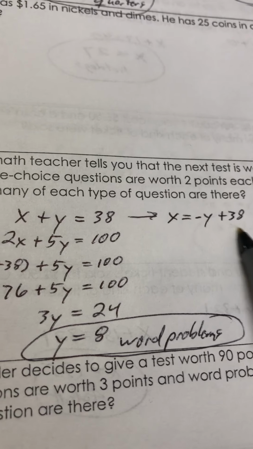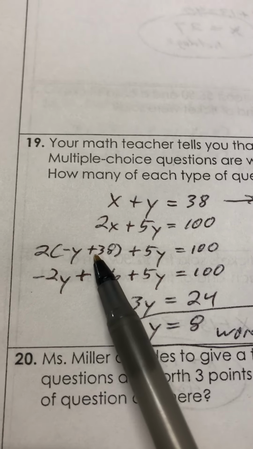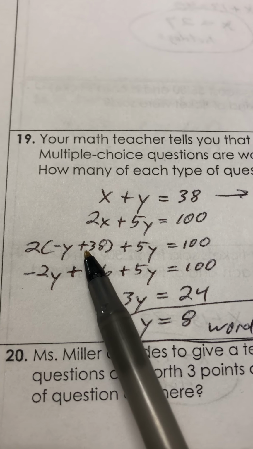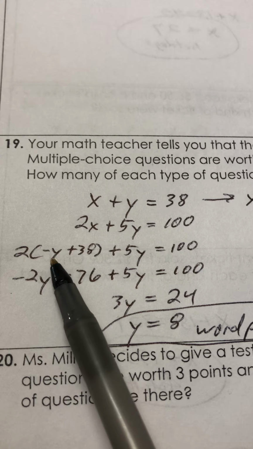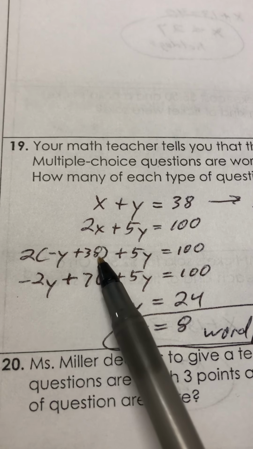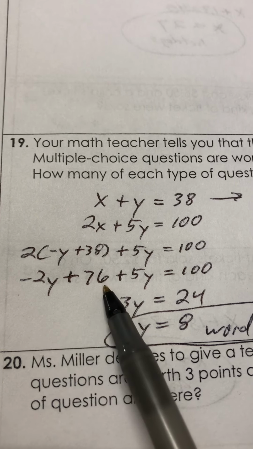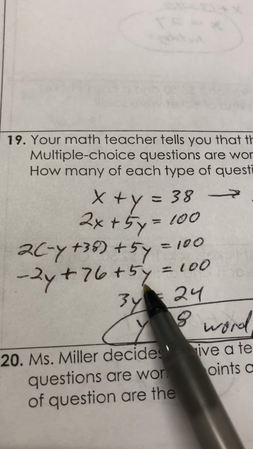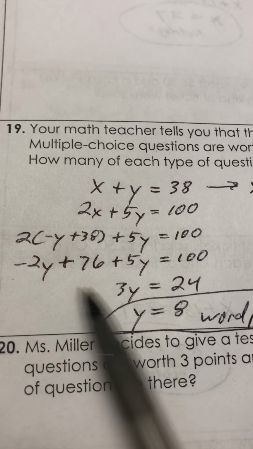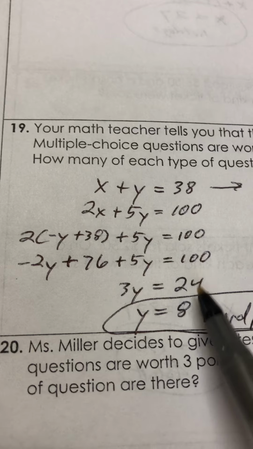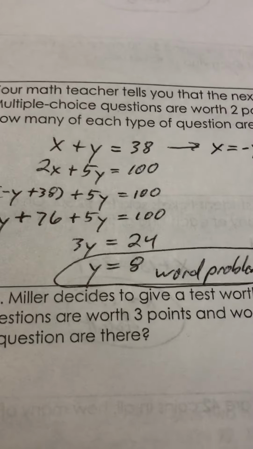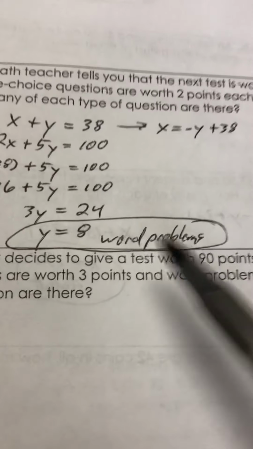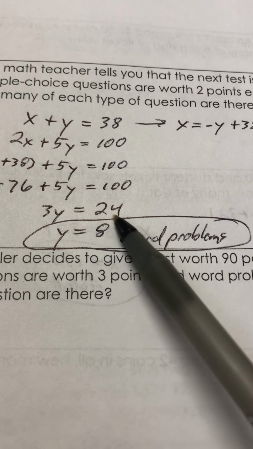I do that and I get negative y plus 38. I plug that in for the x value. I multiply the 2 times the negative y and the positive 38. I combine my like terms and I subtract 76 from both sides. I do that in that step because it takes too much room. We don't have a lot of room in this. Then I divide both sides by 3.